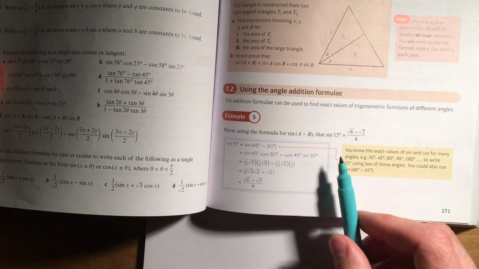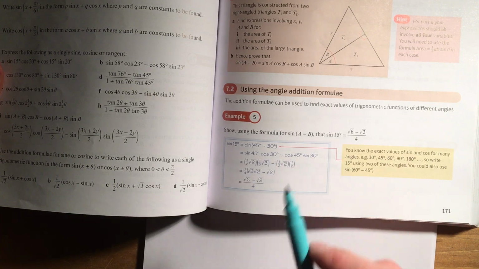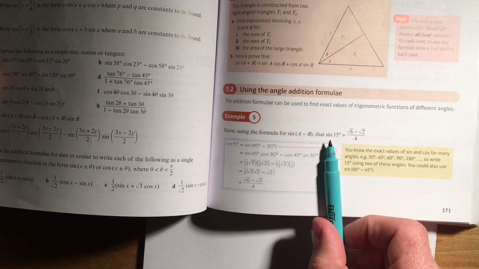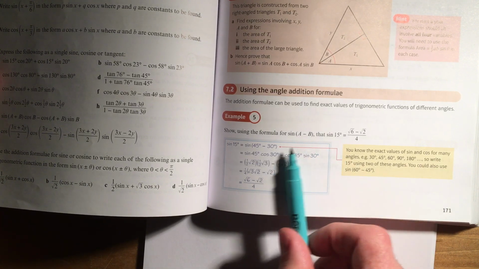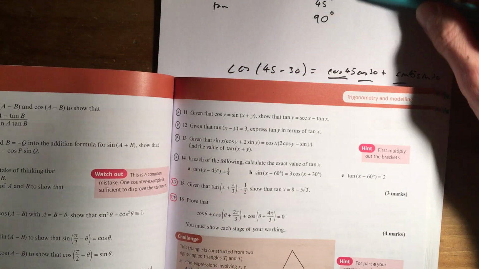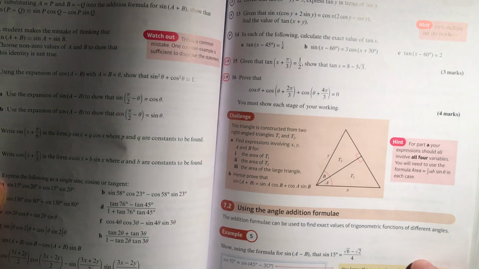Now, if you were just met with sine 15 and you hadn't thought of this before, you wouldn't think, oh, well, the important thing about 15 is it's 45 minus 30. It's also, I don't know, 25 minus 10, but that's not going to help us. The reason they picked the 45 and the 30 is because they're part of our special list of angles that we can find exact values of sine, cos and tan for.